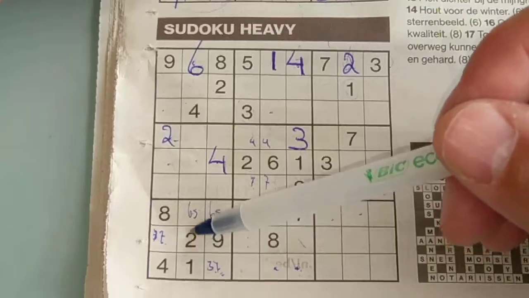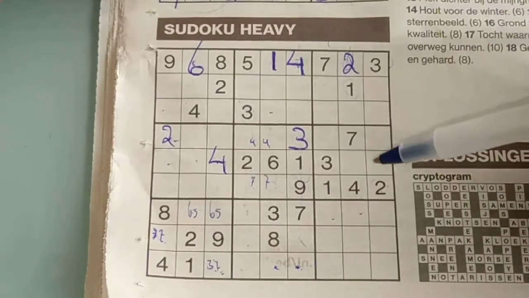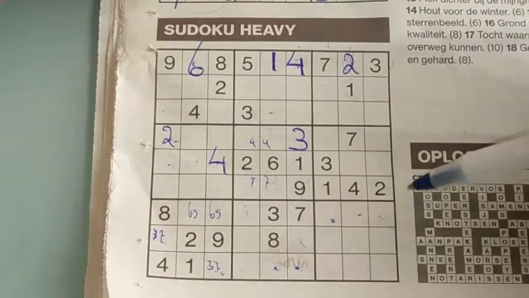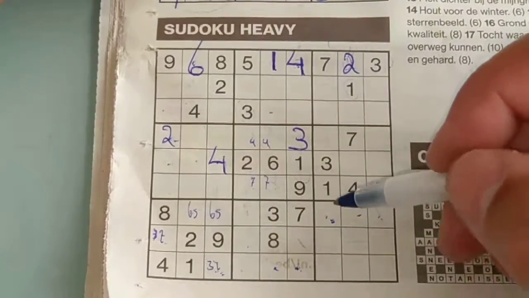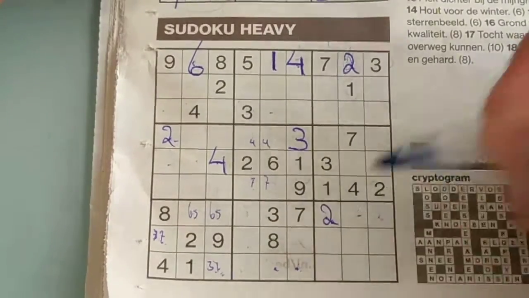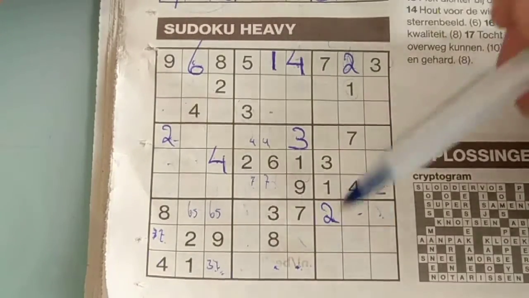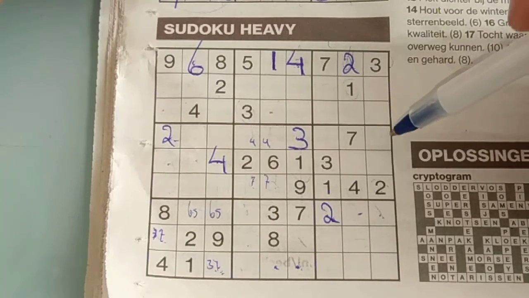We have a 2 in the row above. So in that row, the only 3 places for a 2 should be here, here, or there. But I see here 2, no 2 there. Here 2, no 2 there. The only place for a 2 should be there. And I cannot continue with the 2. Let me see with the other digit.